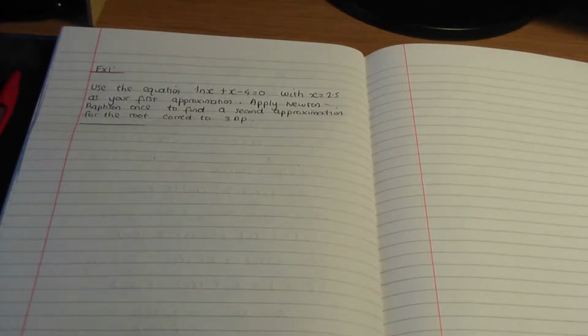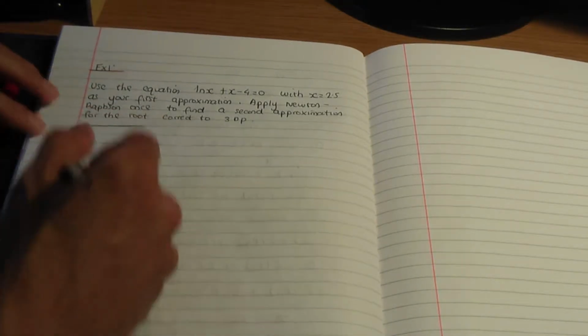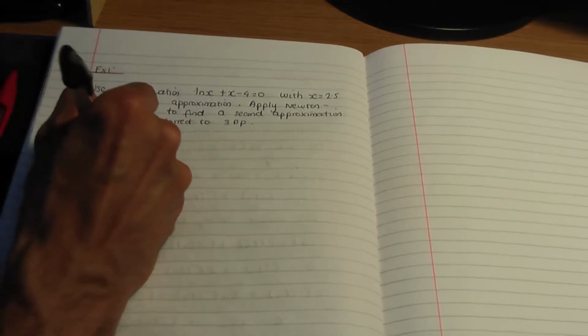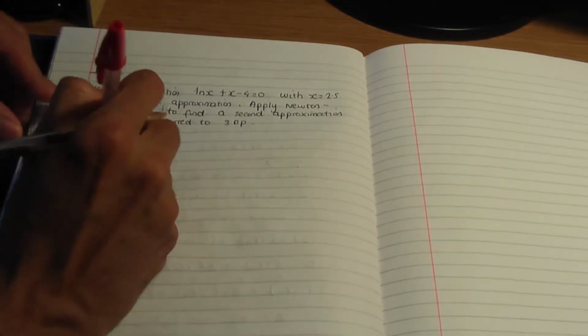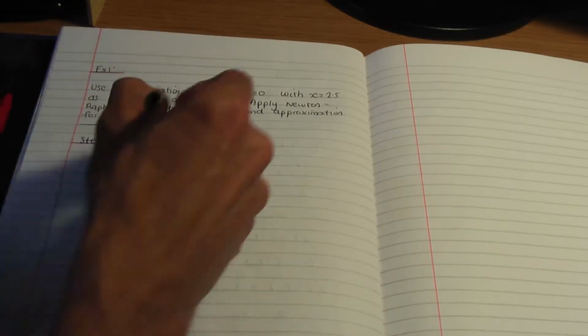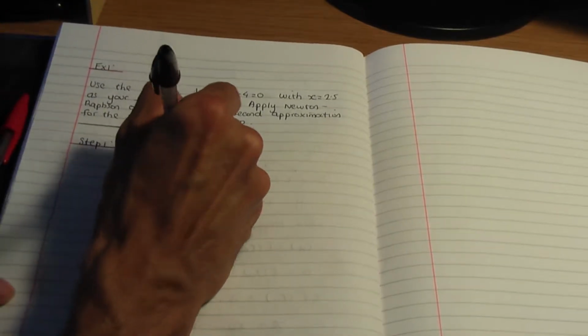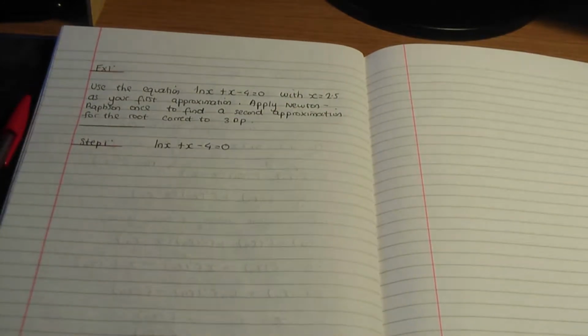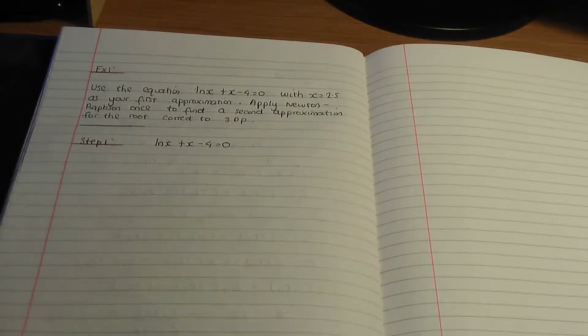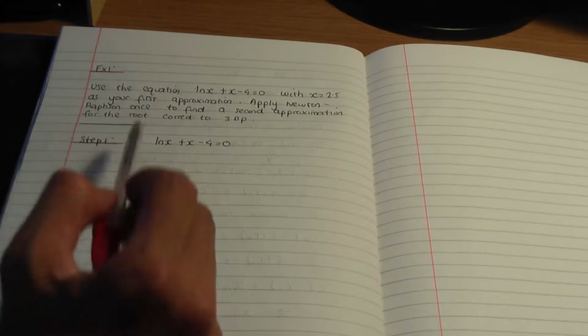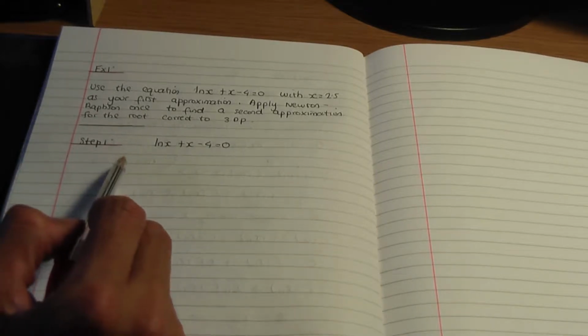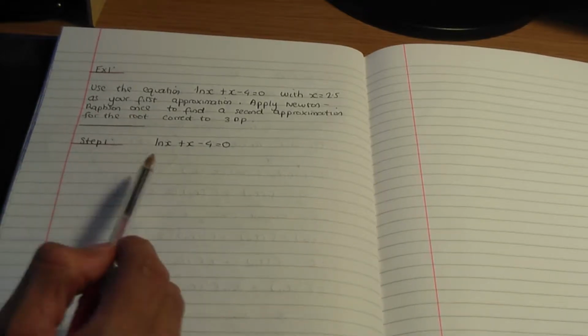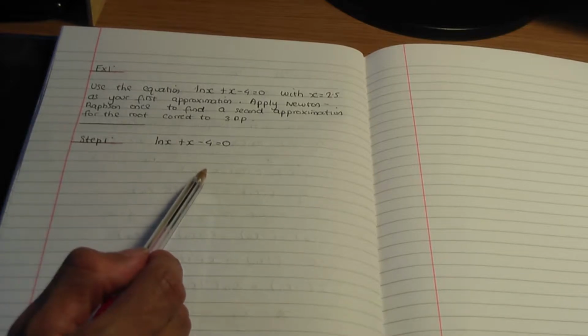Let me show you how the method is applied. In step number 1, we have the equation ln x plus x minus 4 is equal to 0, and we need to write the equation in the form f of x equals 0.